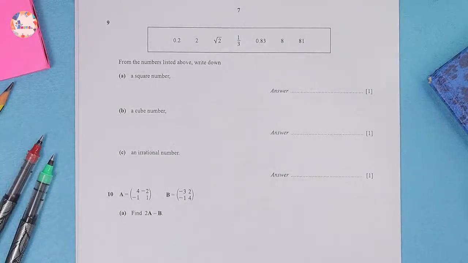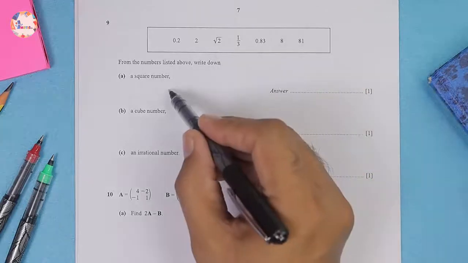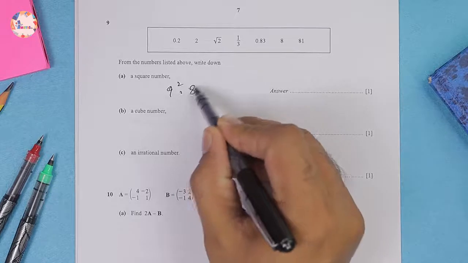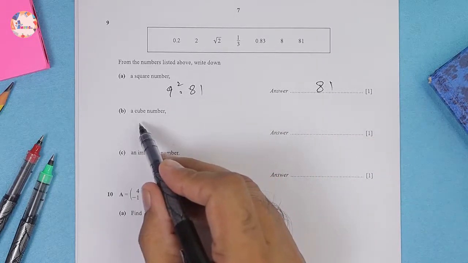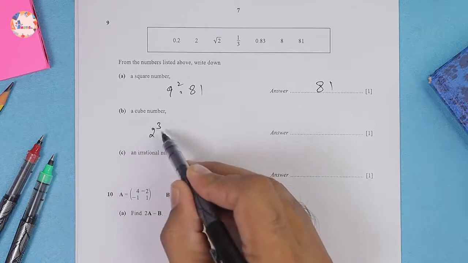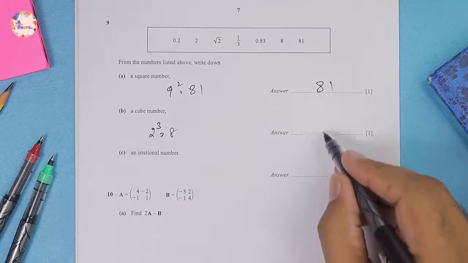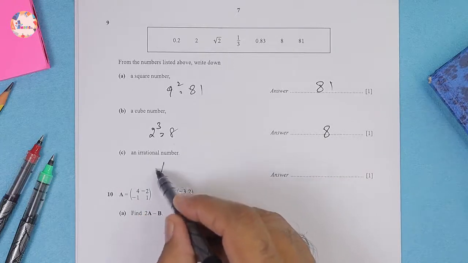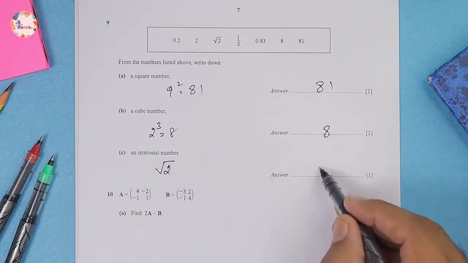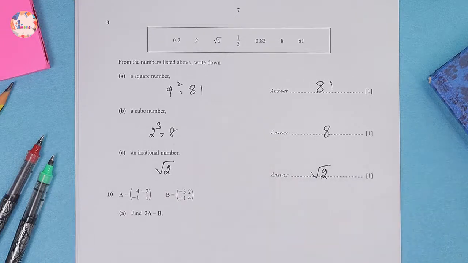Now question number 9. From the numbers listed above, write down the square number. A square number is one which can be written as a square, for example 9 squared is equal to 81. So 81 is a square number. The cube number can be written as a cube, like 2 cubed is equal to 8. So 8 is a cube number. Then irrational numbers are numbers which we cannot write in fraction form, like this one.